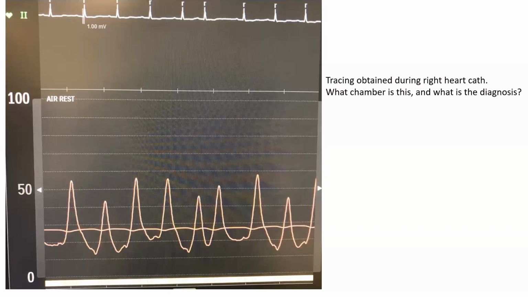A second definition that is more difficult to fulfill is a V wave more than twice the mean. That's a more severe large V wave. A third definition is V wave over 45 millimeter of mercury. All those 3, any of them implies large V wave.